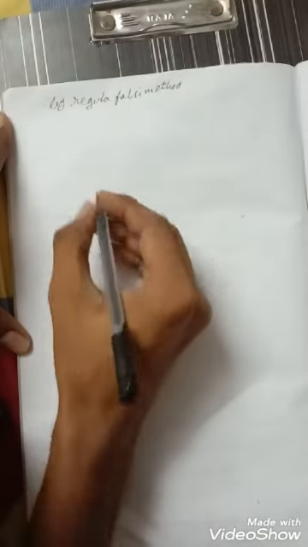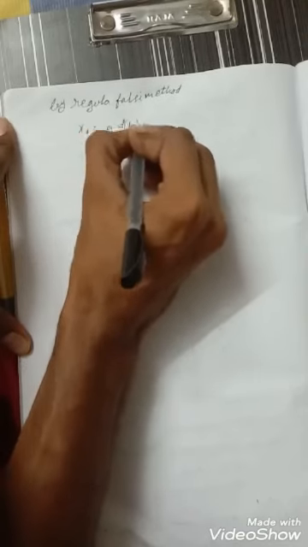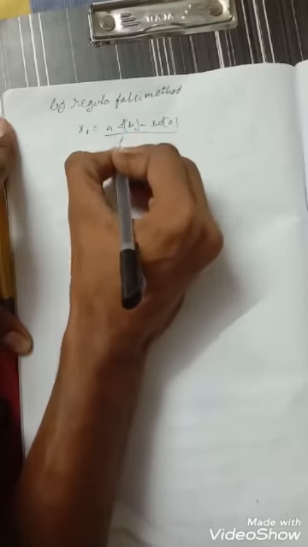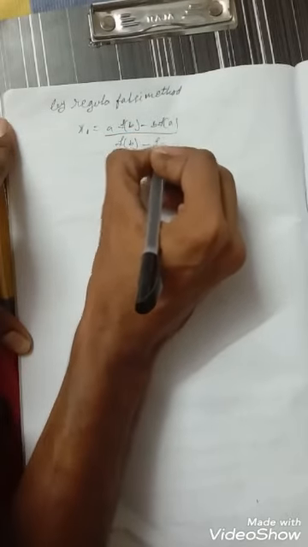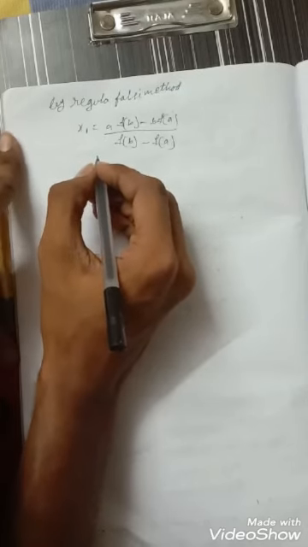Then by the regular falsi method, we have x1 is equal to a into f of b minus b into f of a, by f of b minus f of a. Then we substitute the values of a comma b and f of a comma f of b.